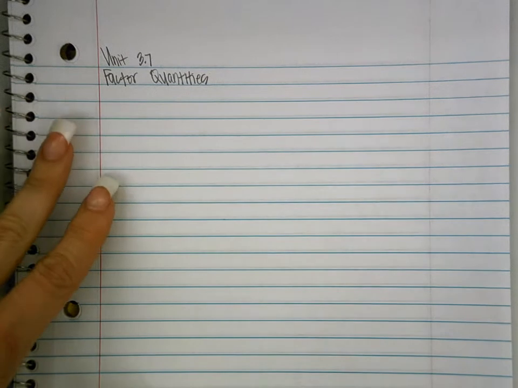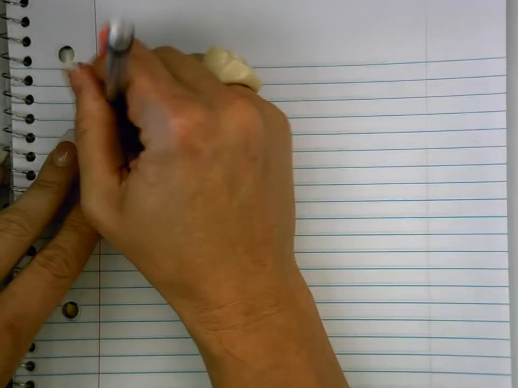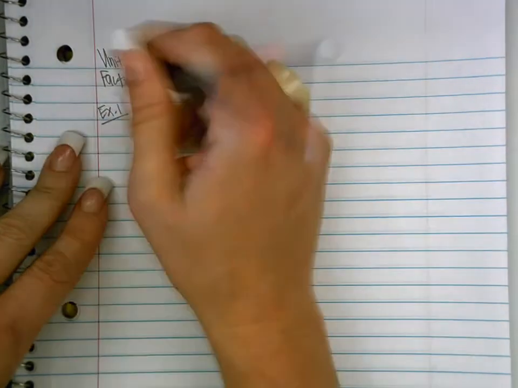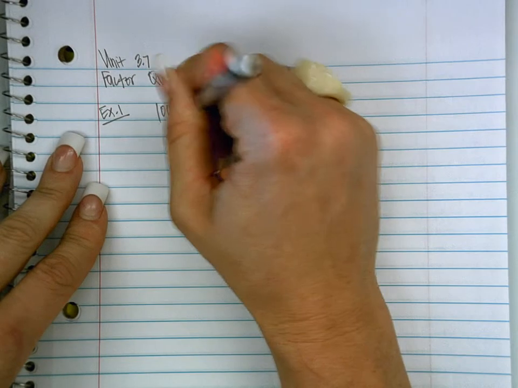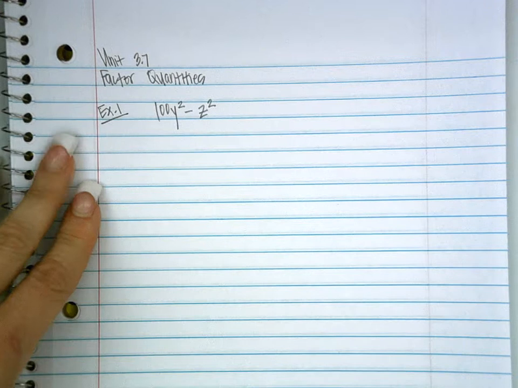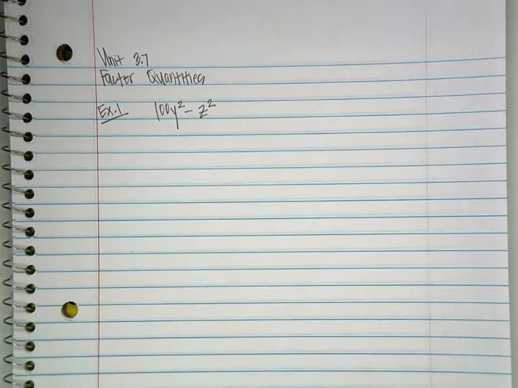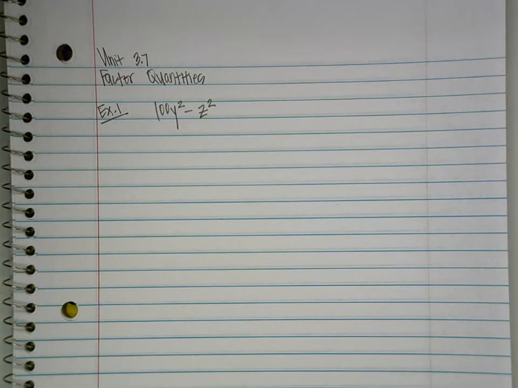So just as a very small review, for number 1, I would like you to factor completely 100 y squared minus z squared. What kind of factoring is that? Difference of squares, okay?